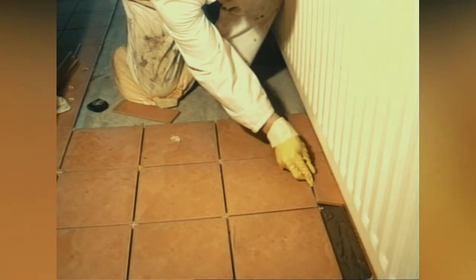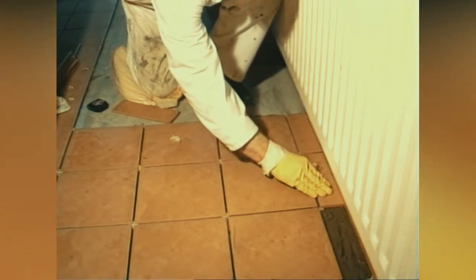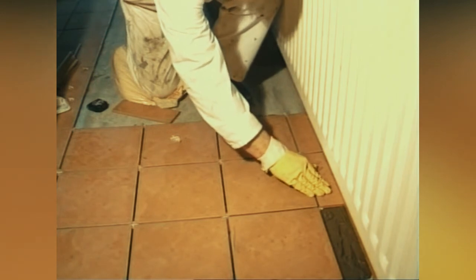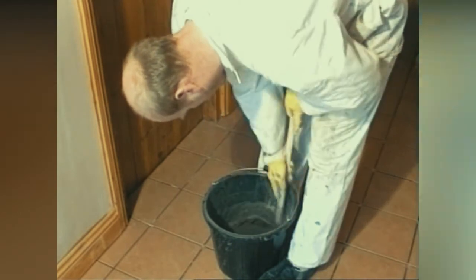Remember, the cut edge should always be against the wall and not next to the full tile. Fix and space. Mix the grout as per the maker's instructions.